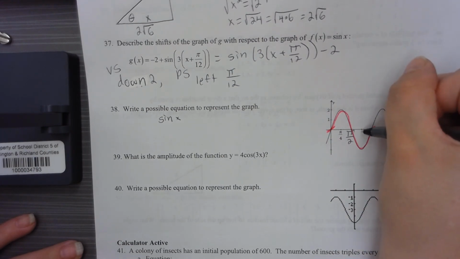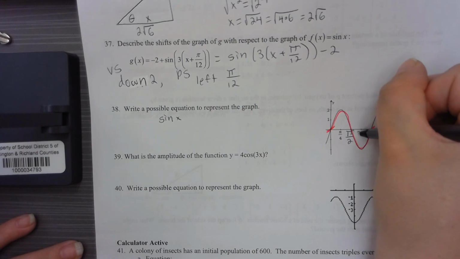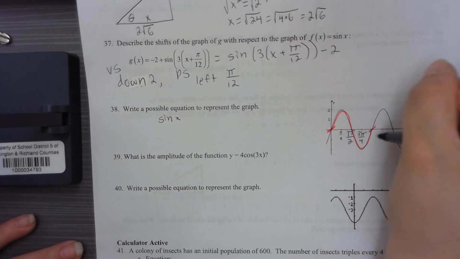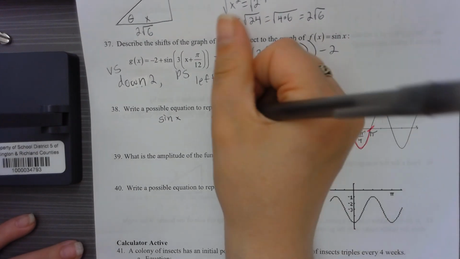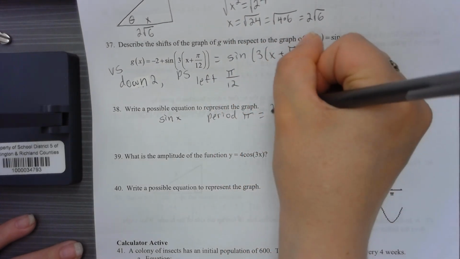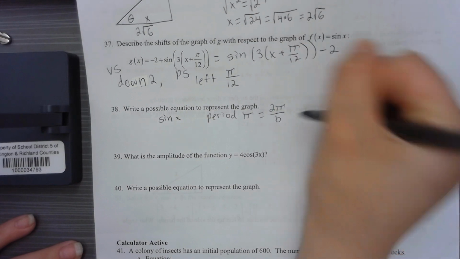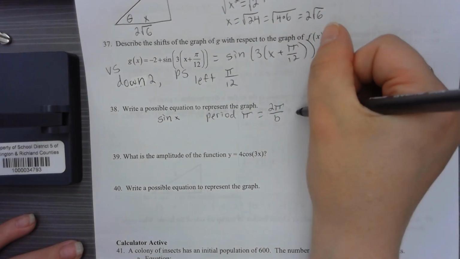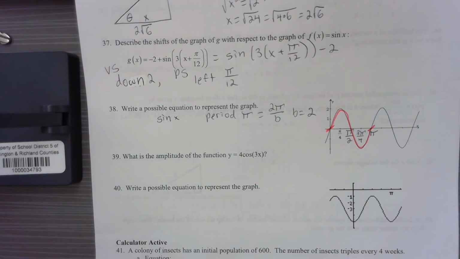This would be 3 pi over 4, and then this would be 4 pi over 4, which is going to be pi. So that means that our period is pi, and we calculate the period by doing 2 pi divided by b. So if our period is pi, then that means that b has to equal 2.